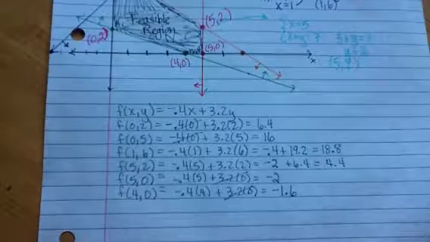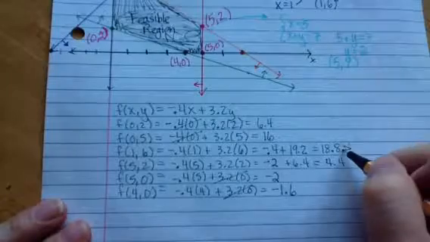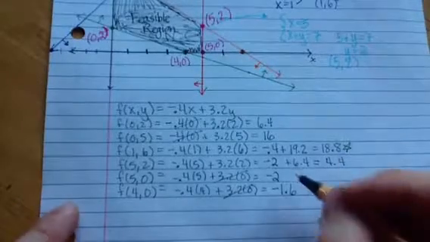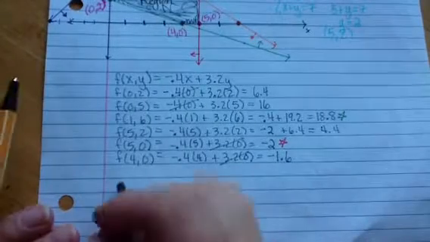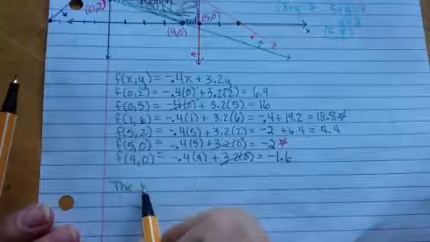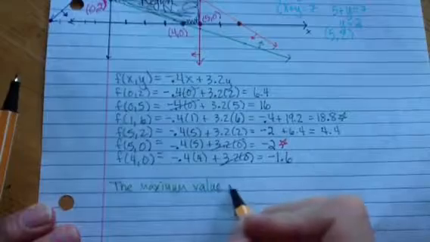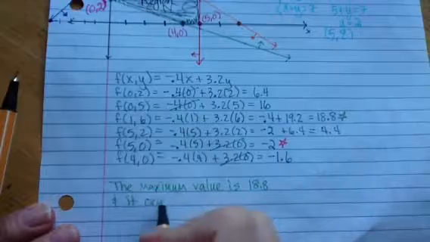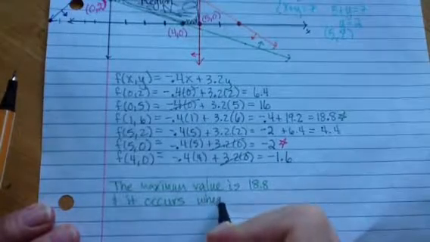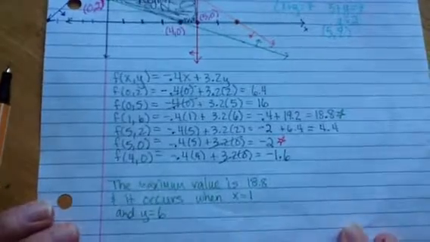So now we have to identify the maximum and minimum. So the biggest value is 18.8, and the lowest value is negative 2, which we will state kind of as a sentence. So we'll say the maximum value is 18.8, and it occurs when x is 1 and y is 6, which we got from that information.